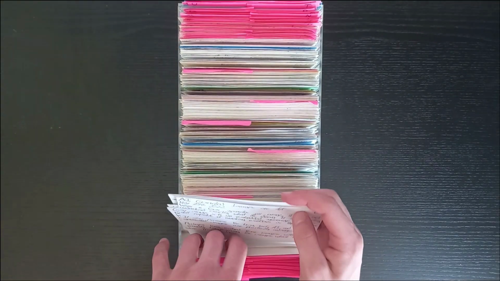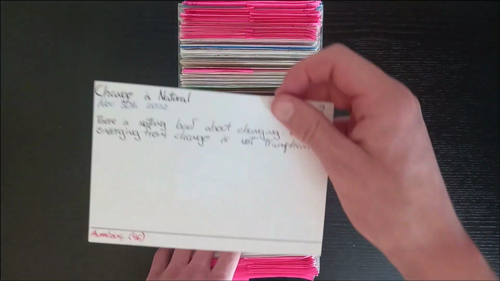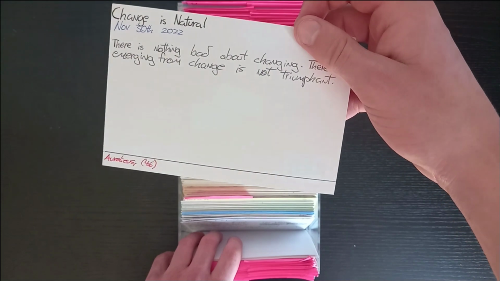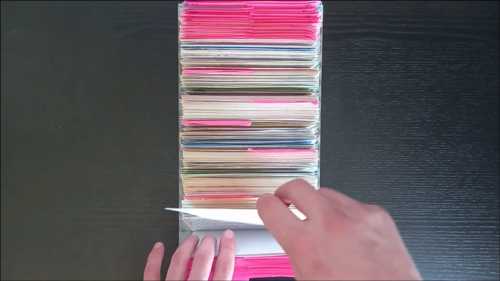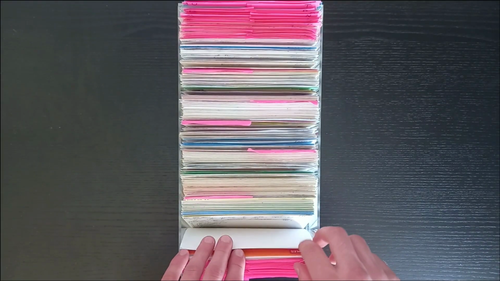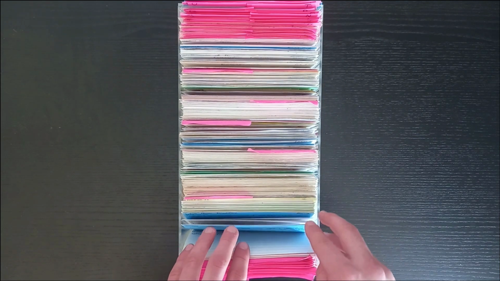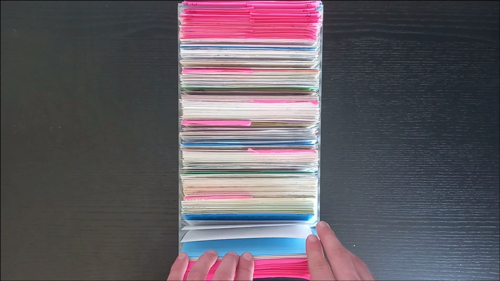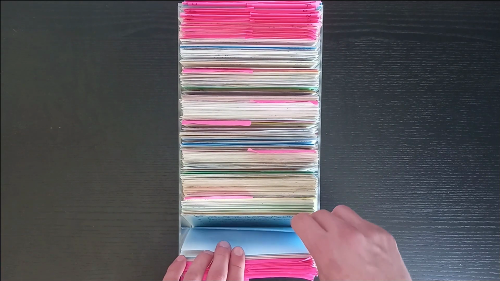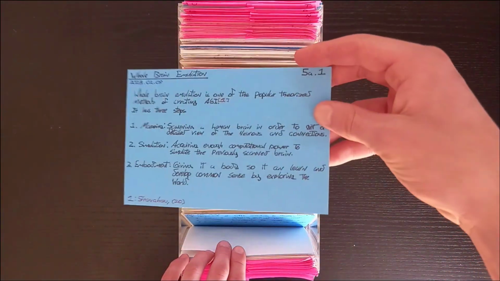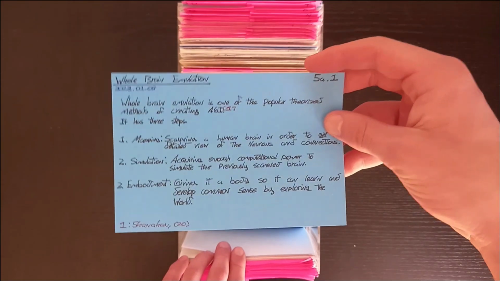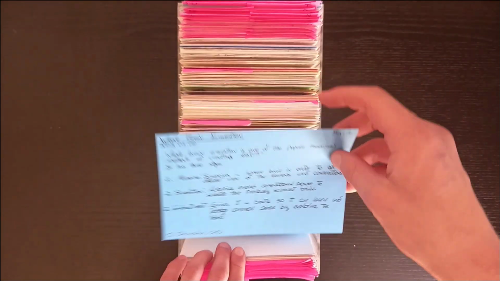Then at 2, I have a completely unrelated thought called change is natural, which is from Meditations. So on and so on. This expands, and eventually I get to my whole brain emulation section, which is what I am currently researching. So I have a card, 5A.1, which is just where I ended up placing this.